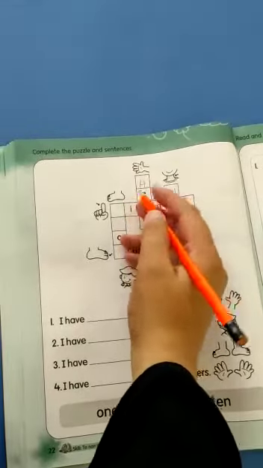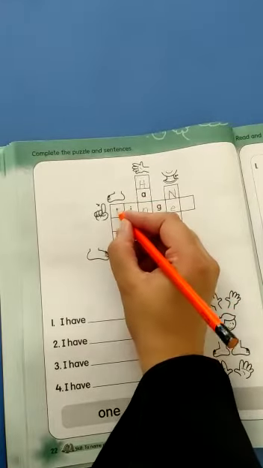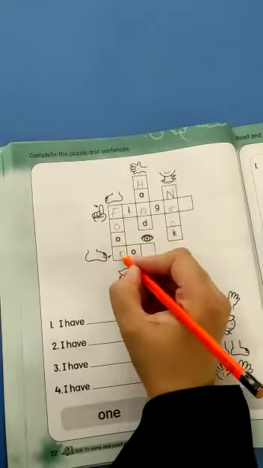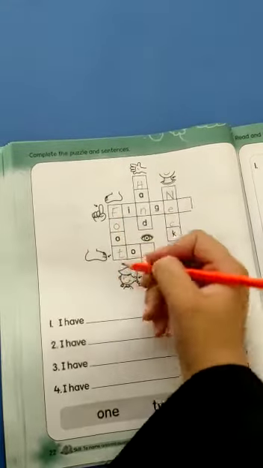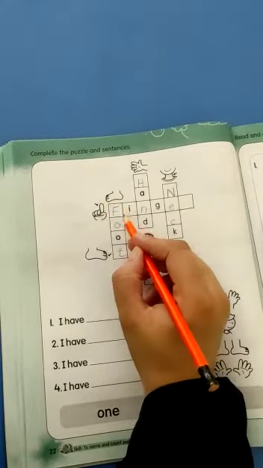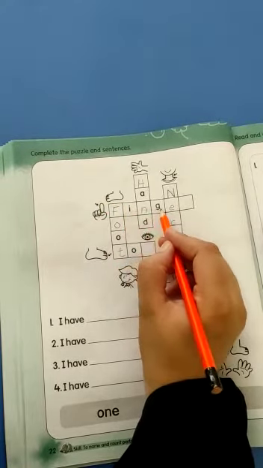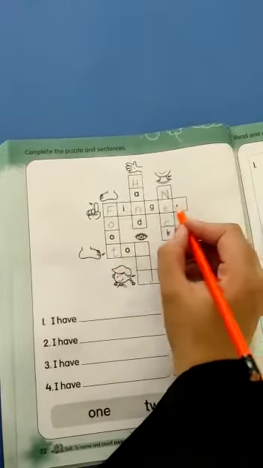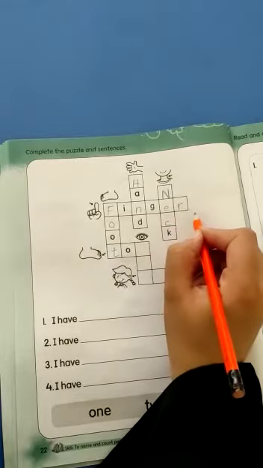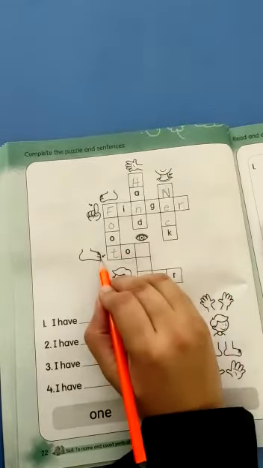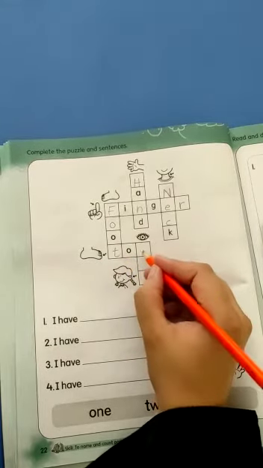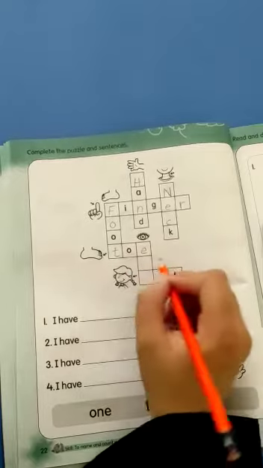What is this? Foot. Foot. And what is this? Finger. E-N-G-E-R. Finger. अब हमने लास्ट में कौन सा लेटर लिखना है? Finger. What is this? Toe. T-O. अब हम क्या लिखेंगे? E. Toe.